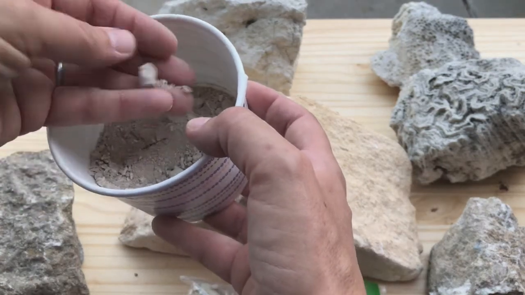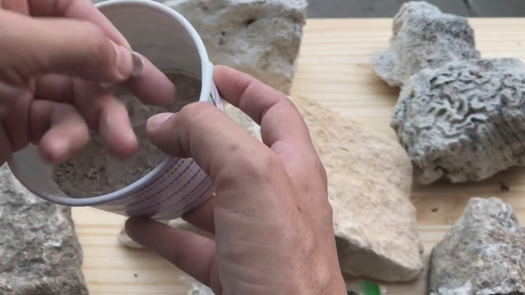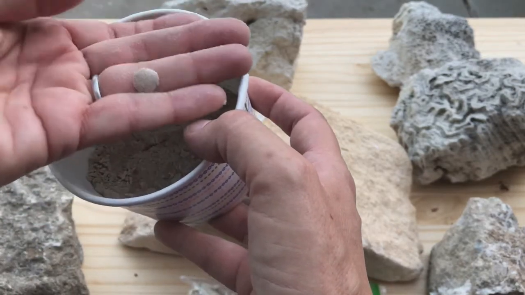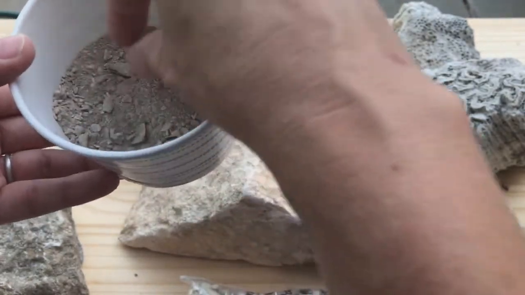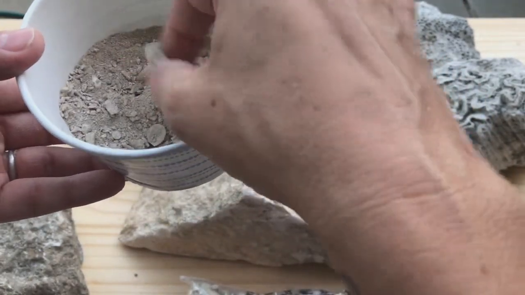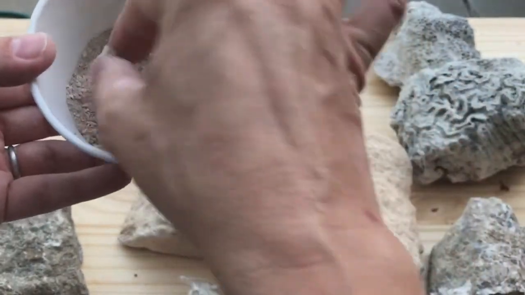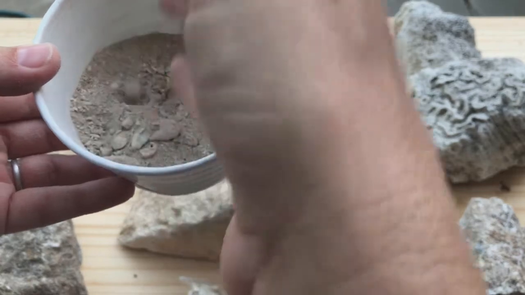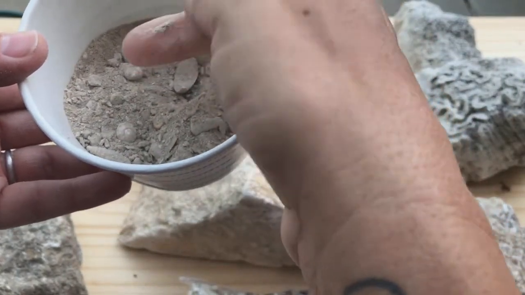It has some gastropod shells, little snail shells. It has some bivalve shells, which are like clams and scallops. It has some coral fragments, which may not be in this particular sample. Oh, here's one. There's a little piece of coral. And then the rest of it is just really fine material, really fine mud.